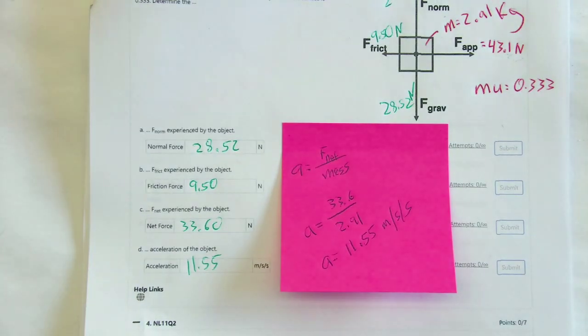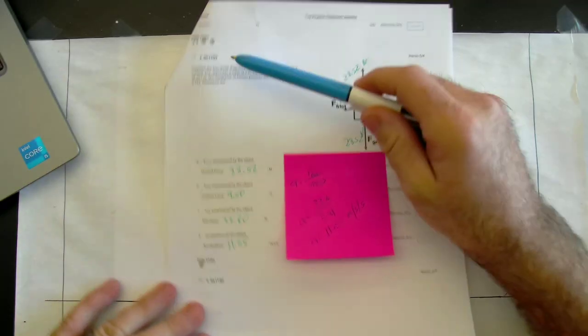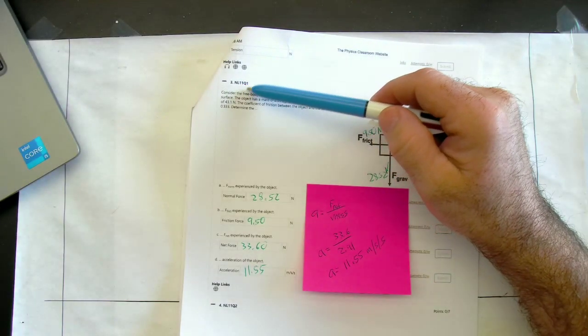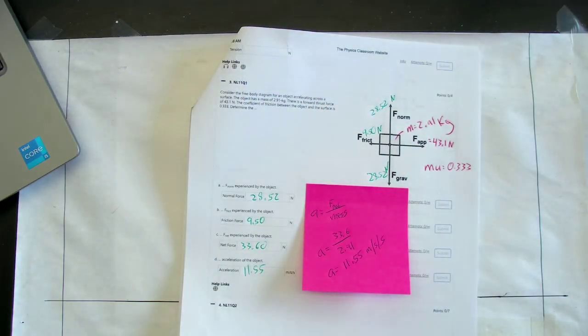All right, and that's how you would solve this. This was, by the way, if you're caring about numbers, Newton's laws 11Q1, but it's actually number 3 from our assignment from Newton's law 7.